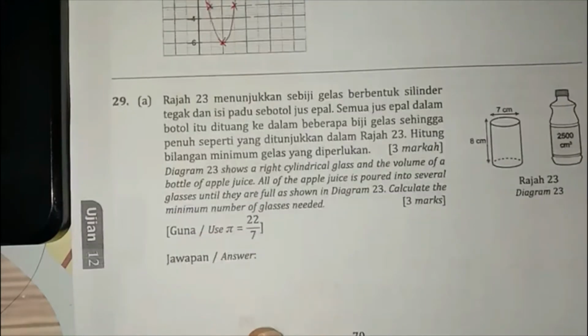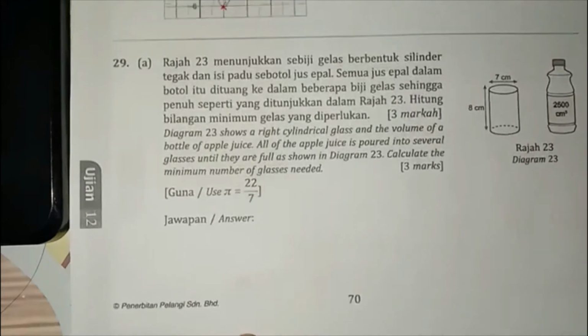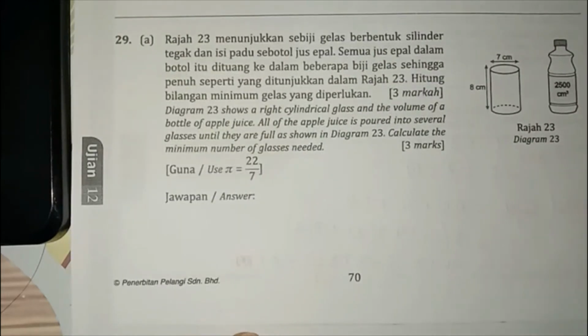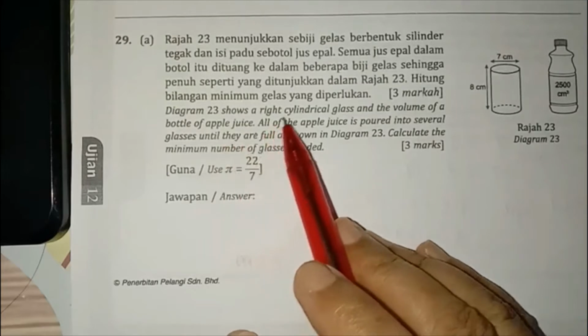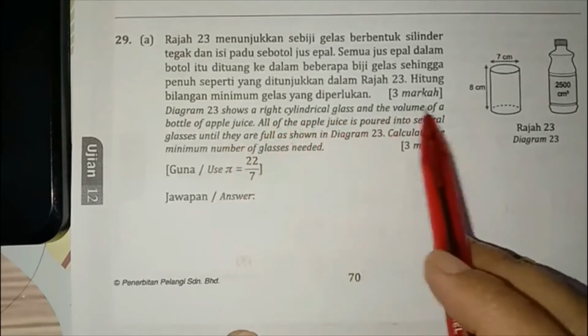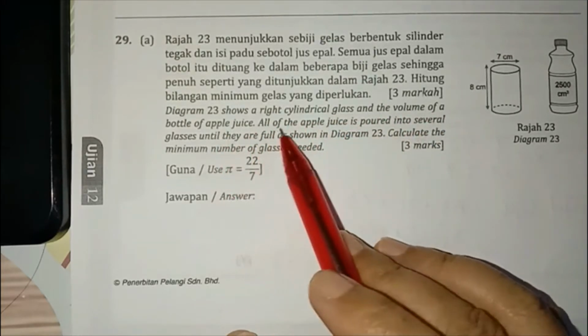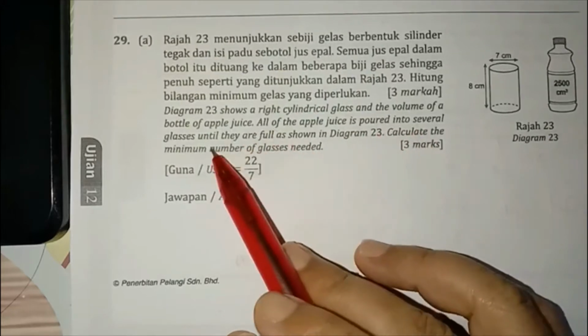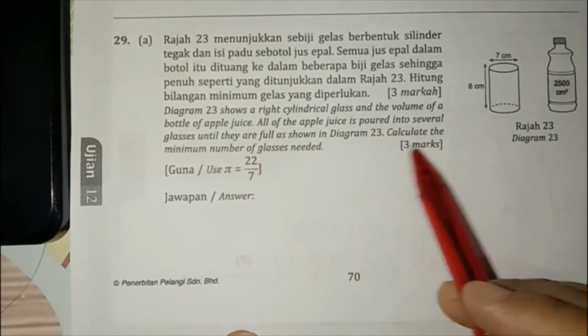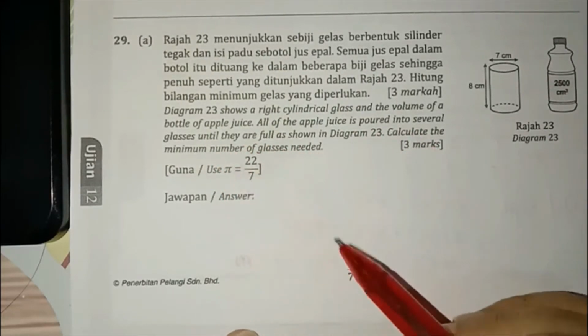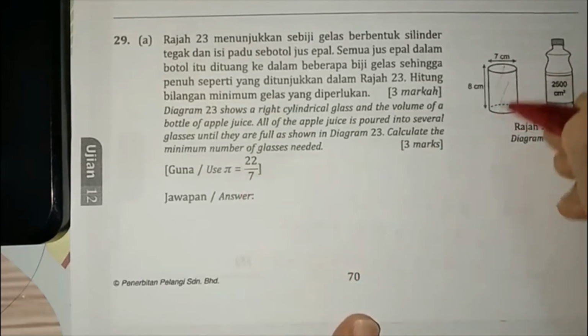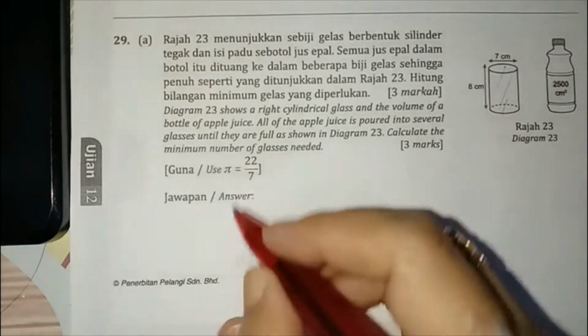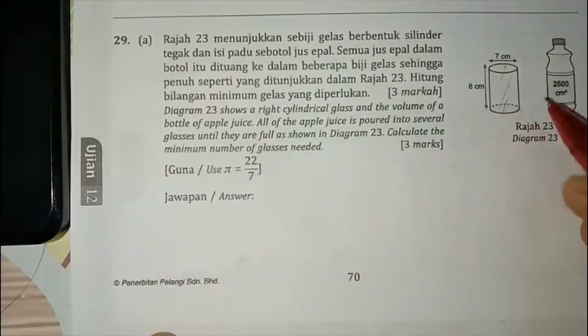Okay, number 29. Diagram 23 shows a right cylindrical glass and the volume of a bottle of apple juice. The apple juice is poured into several glasses until they are full. Calculate the minimum number of glasses needed. So what you do, you just calculate the volume of the glass. Okay, so the glass is a cylinder.